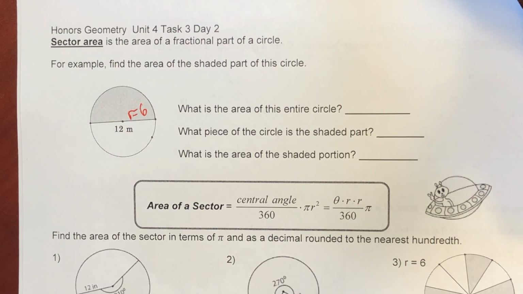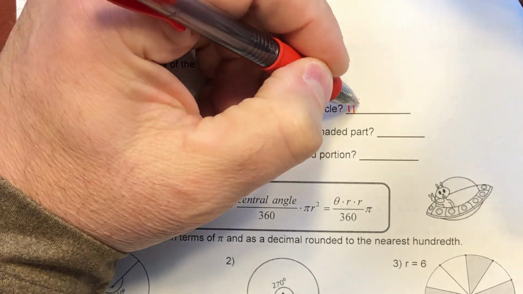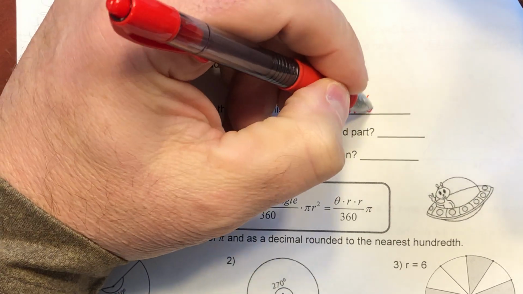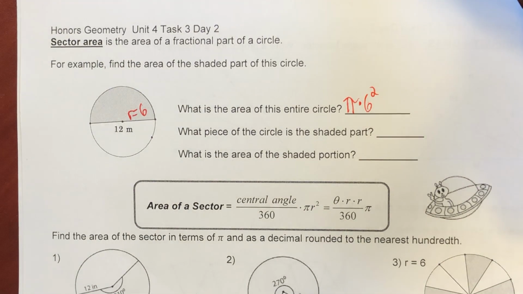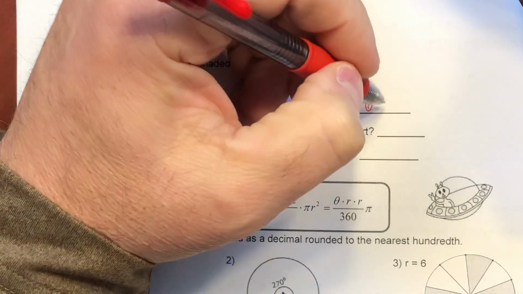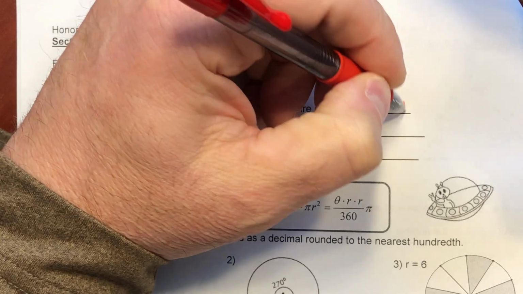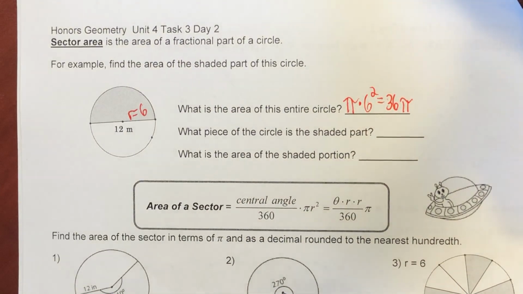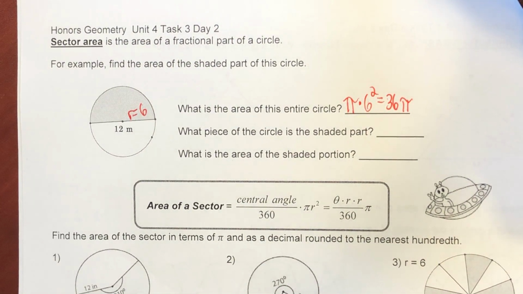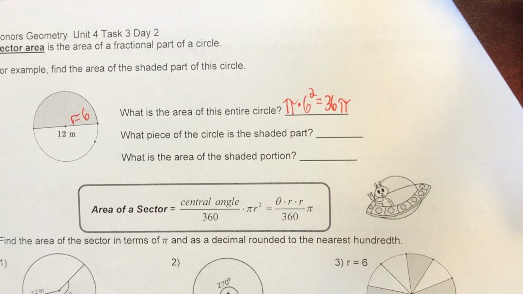What is the area of the entire circle? Pi times 6 squared. So that would be 36 pi. Now if I round that, punch that out, 36, hit the pi button, and that is 113.10.